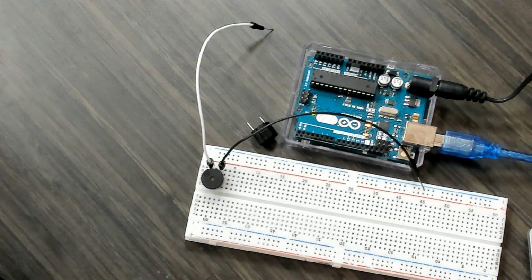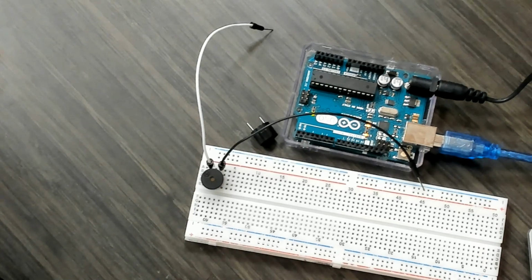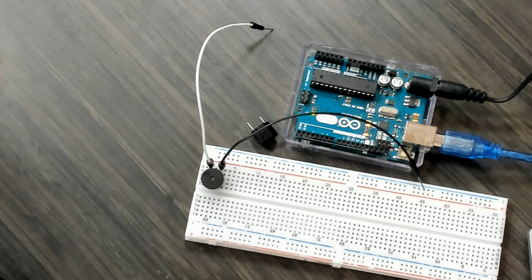Let me go back, and I'm going to bring in the Arduino. Let me stretch that. Oh, you don't see that screen actually, so just give me a second. Arduino.